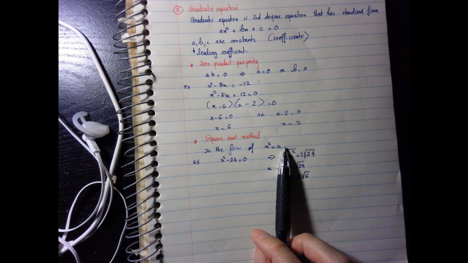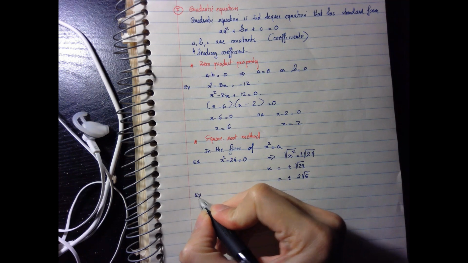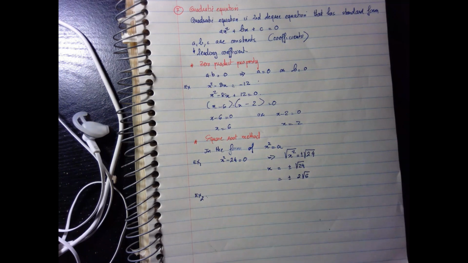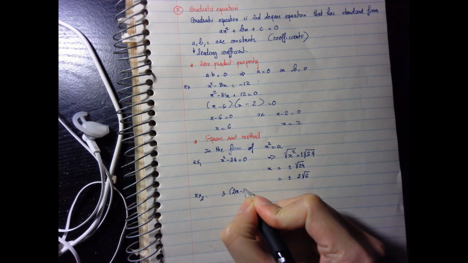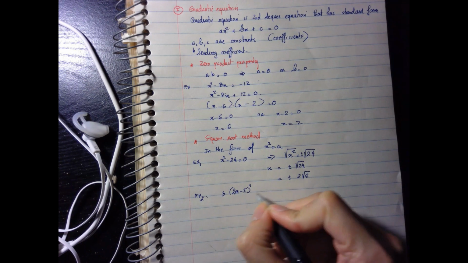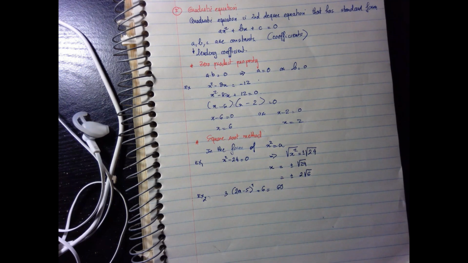For example, example 2. I have something like this: 3 times (2m minus 5) squared plus 6 equals 60. Now you can see clearly that it's not in the form of x squared equal a at all.